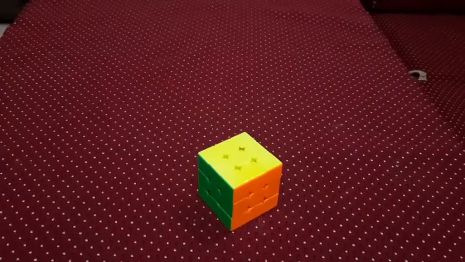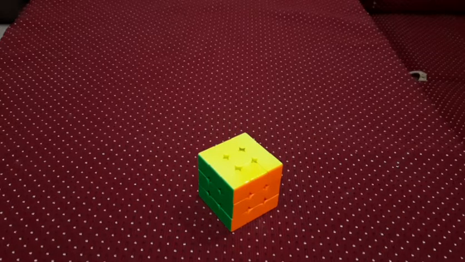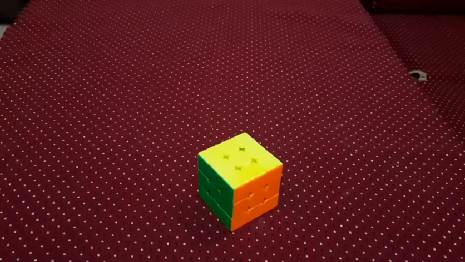So, if you want to learn how to solve a Rubik's Cube, then you have come to the right place. Today I will teach you how to solve a Rubik's Cube in a very easy and efficient way. But before learning how to solve a Rubik's Cube, you must know two things. First being the structure of the Rubik's Cube, and second, the notations of the Rubik's Cube.